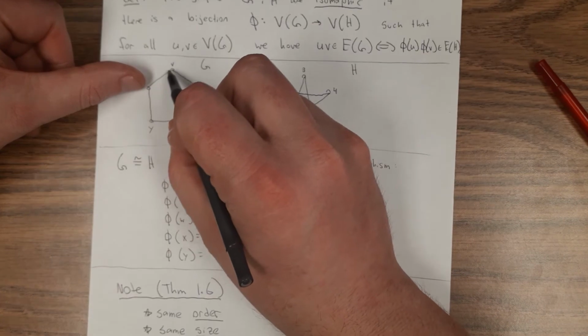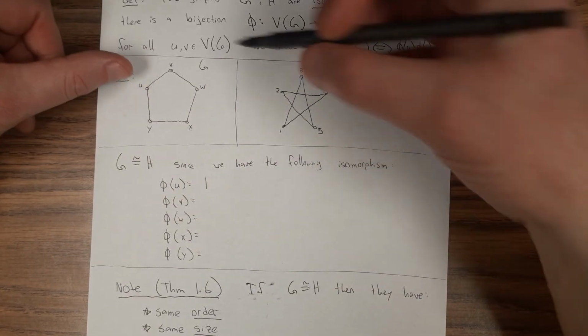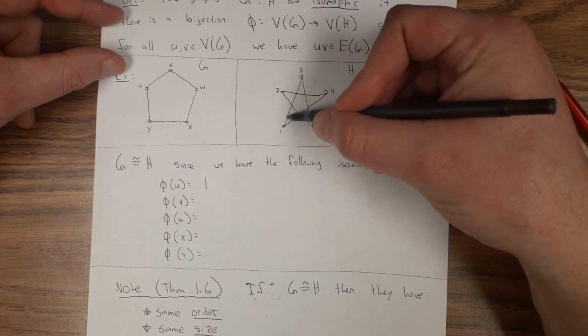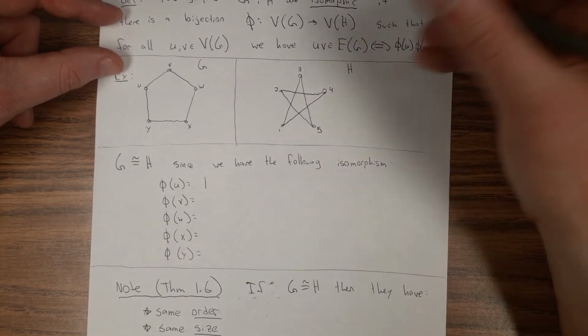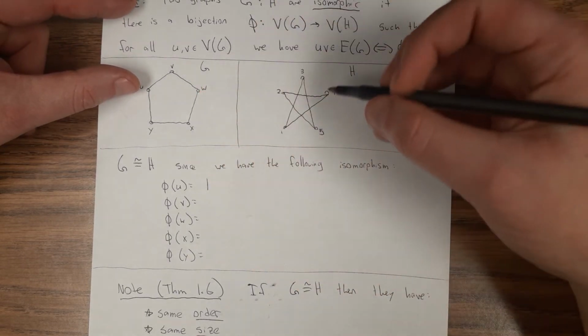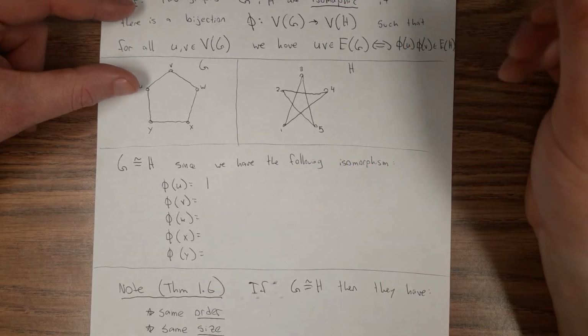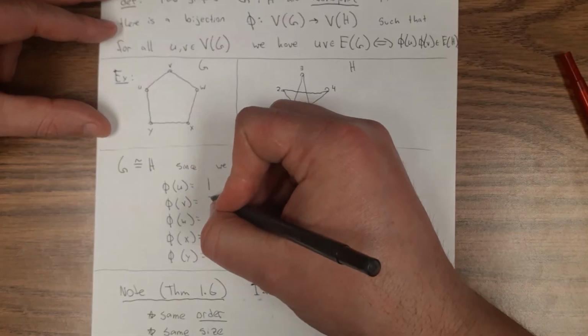So my next vertex is V, and here, well, my next vertex, I could go from 1. I could go around this way, or I could go around that way. So I would say phi of V looks like it could either be 3 or it could be 4. Again, there are many isomorphisms, so let's just pick something and hope for the best.